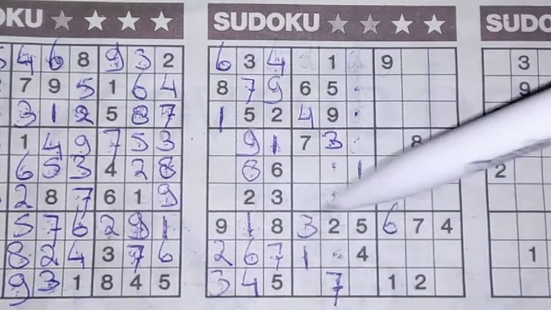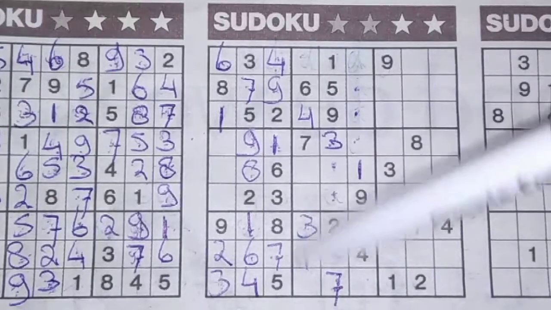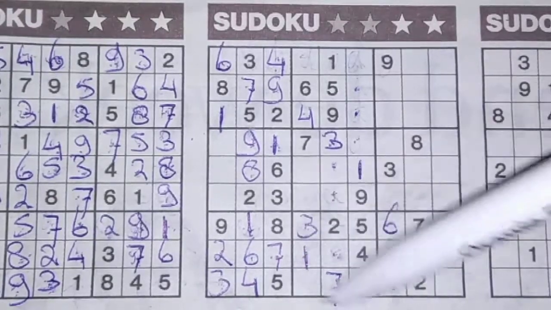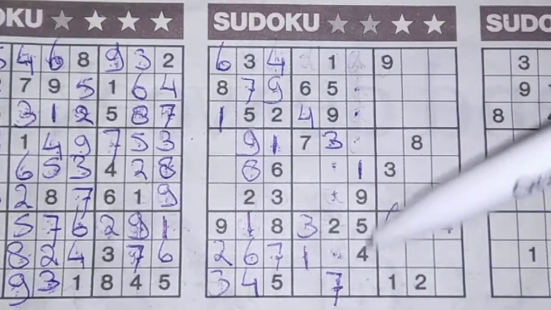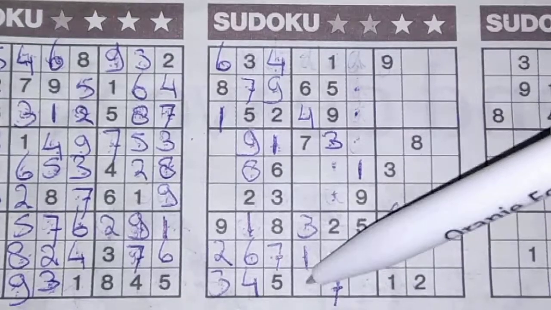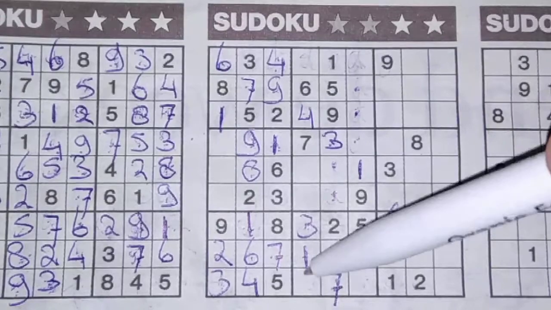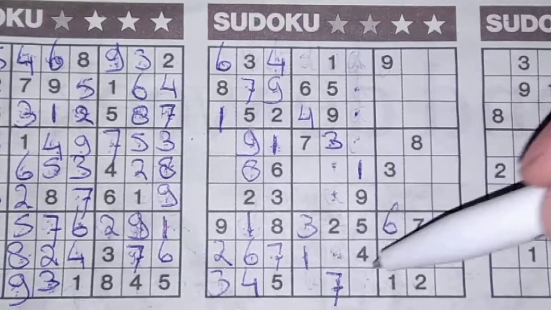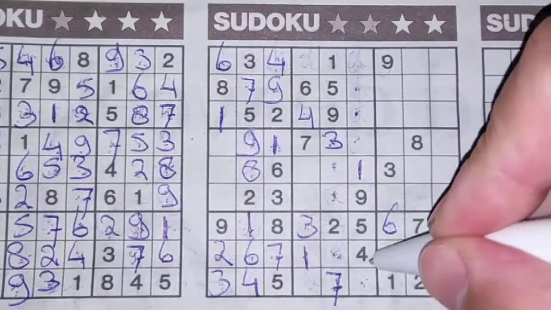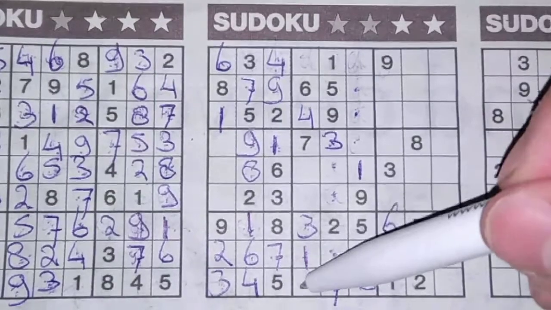3 missing numbers in this big square. The 3 missing numbers in this big square are the numbers 6, 8, and 9. I see here 6, so no 6 there. Here 6, no 6 there. The only place for the 6 should be there. The 8 and the 9 are left.